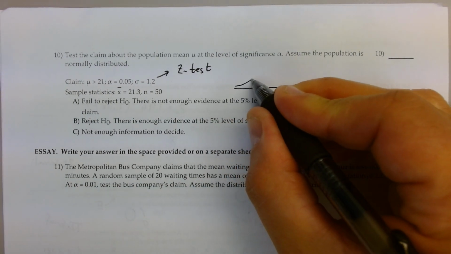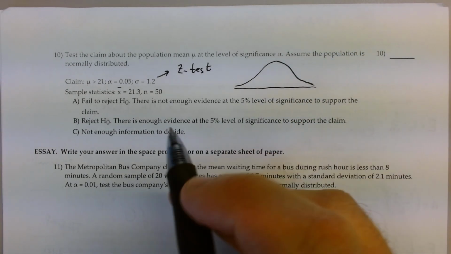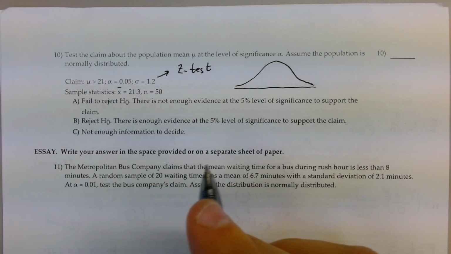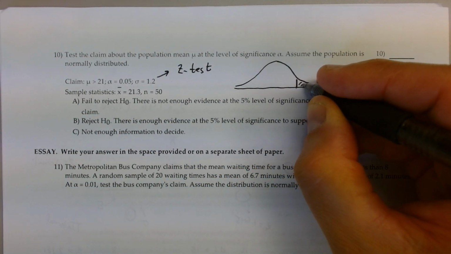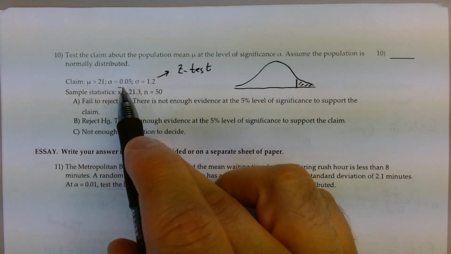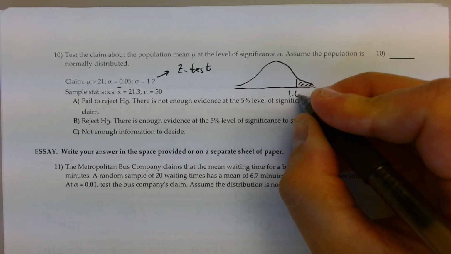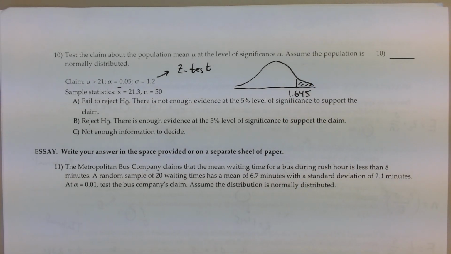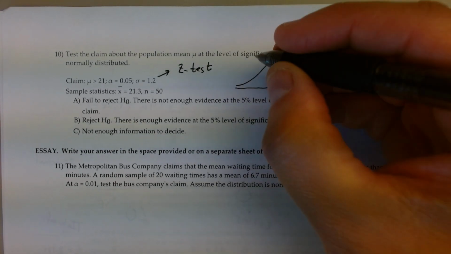And it's similar to what we just did with the confidence intervals. If we look up in table F for 0.05, and since the claim is that it's greater than 21, this is a one-tailed, right-tailed test. So you look up one tail with 0.05, and then if you scroll to the bottom, you'll get this familiar 1.645 that we've seen a couple times now. So that's our critical value.